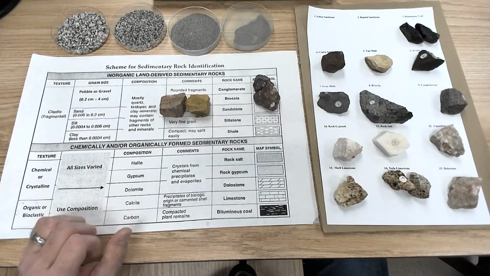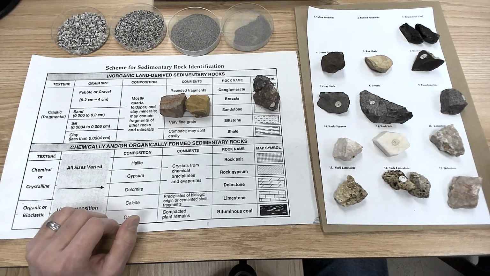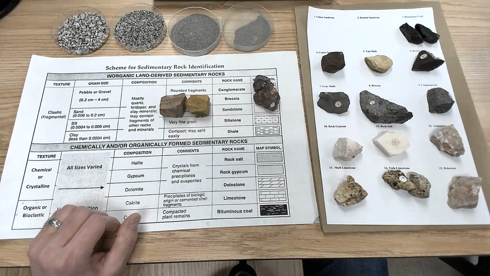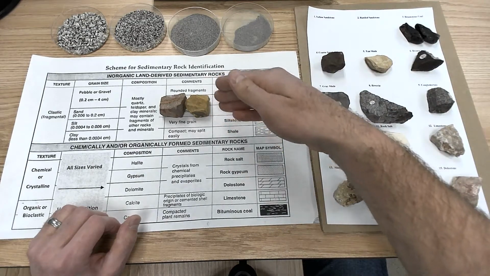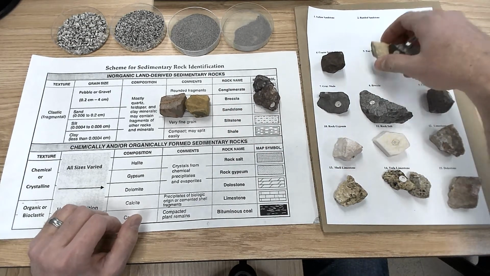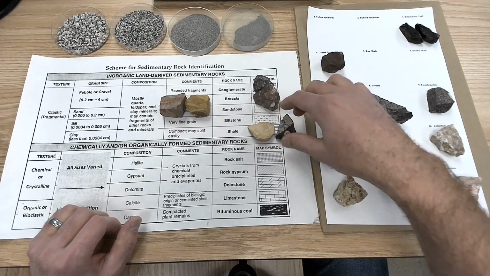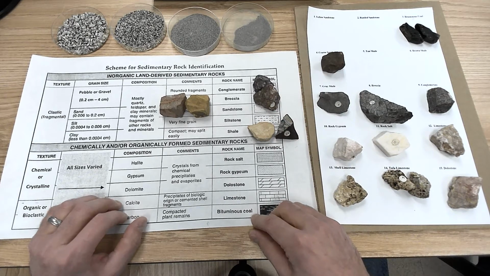Silt, of course, forms siltstone, which I do not have a sample of in this kit, but it would be very similar looking, kind of in between a shale and a sandstone. And then I do have two types of shale here, a brown shale and a tan shale.